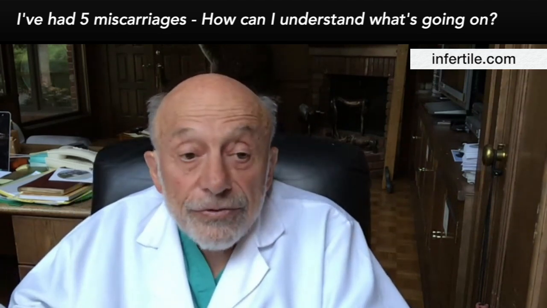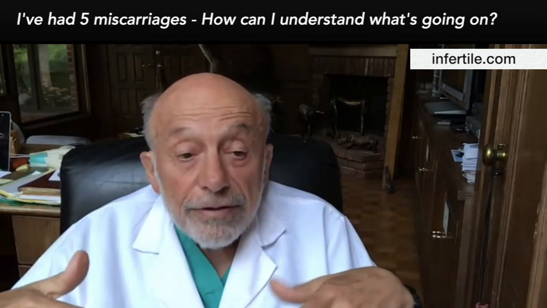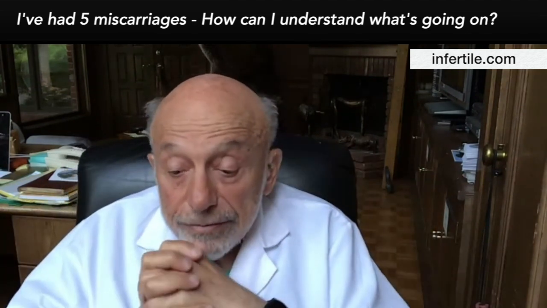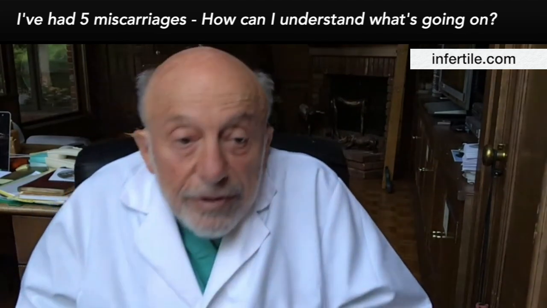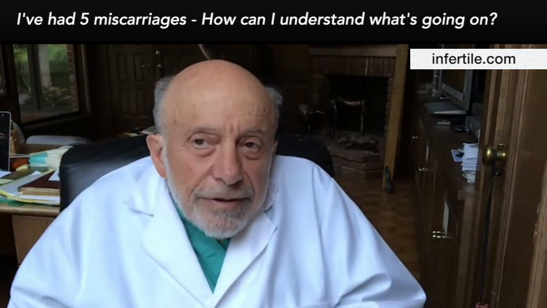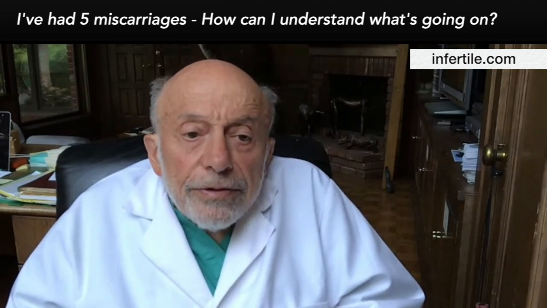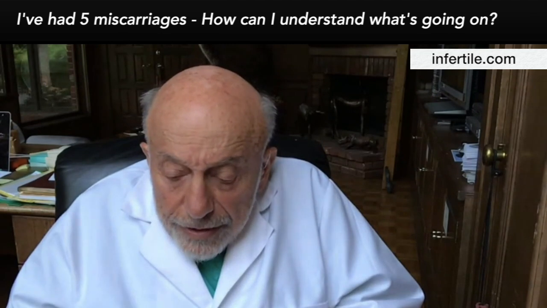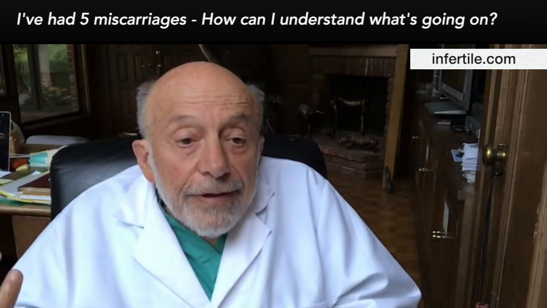And if you're missing those genes, the embryo's not going to make it. It'll implant, but you're going to miscarry sometime. And those are usually miscarriages in the first 10 weeks, not usually later miscarriages. But it could be later, but it's usually an early miscarriage. And so we test for translocation to see whether you have that.